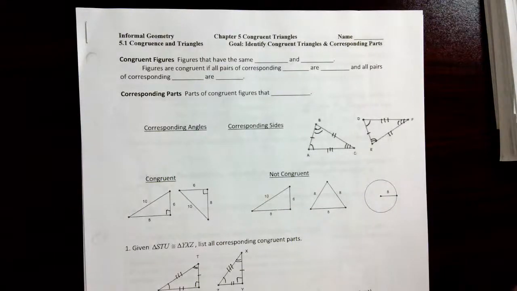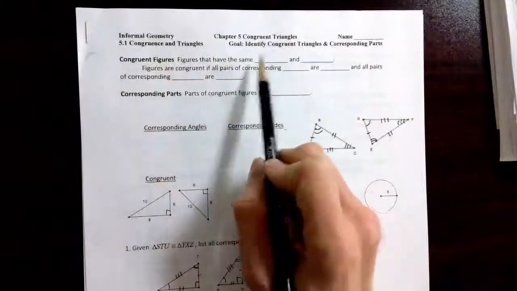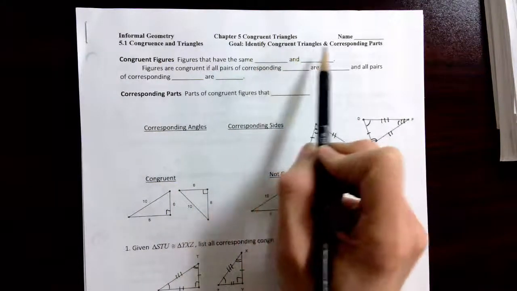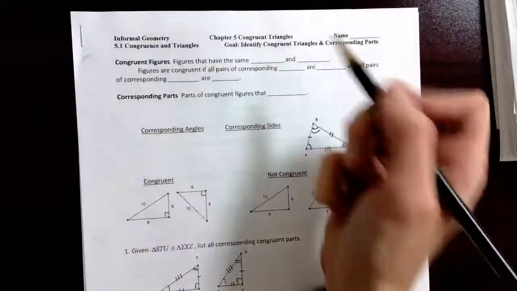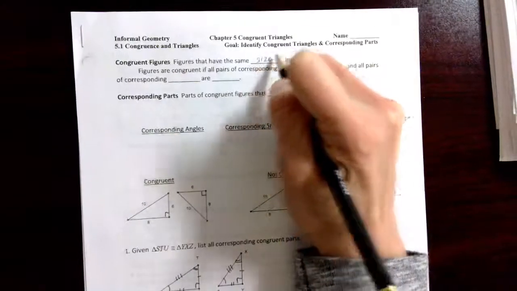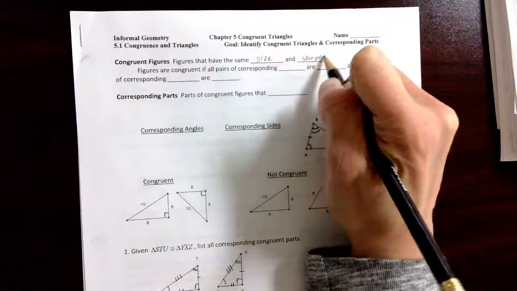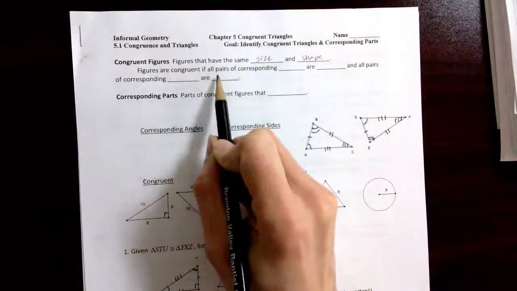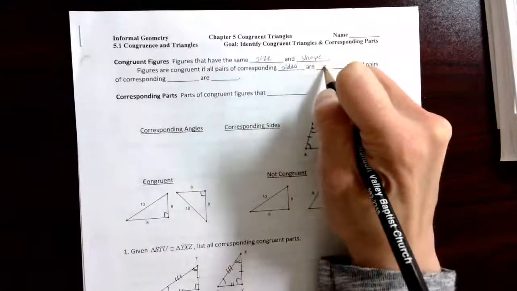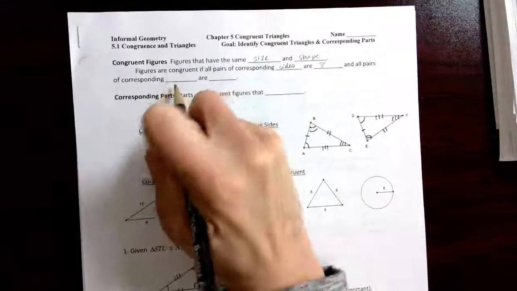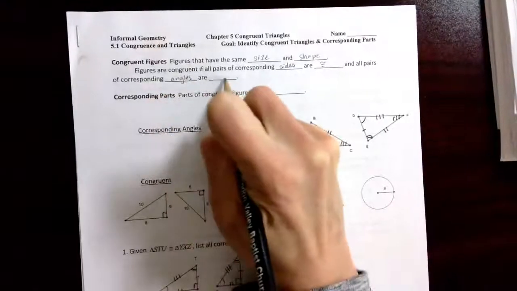Okay, so today we talked about 5.1 congruence in triangles. So our goal is to identify congruent triangles and corresponding parts. Congruent figures, these are figures that have the same size and the same shape. Okay, figures are congruent if all pairs of corresponding sides are congruent and all pairs of corresponding angles are congruent.